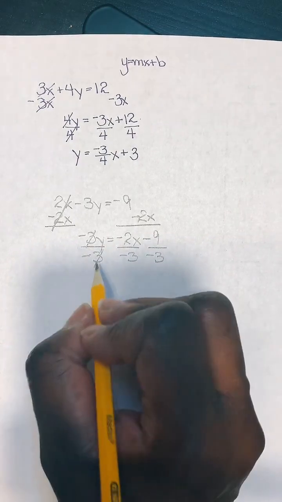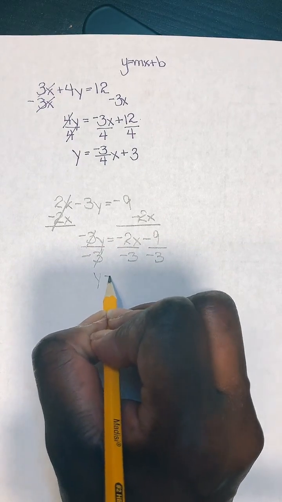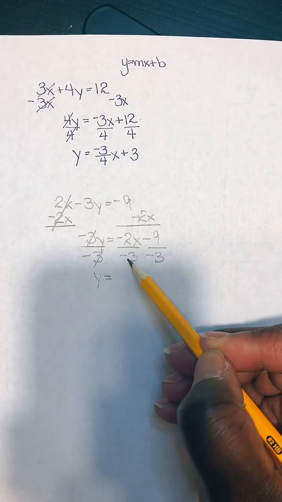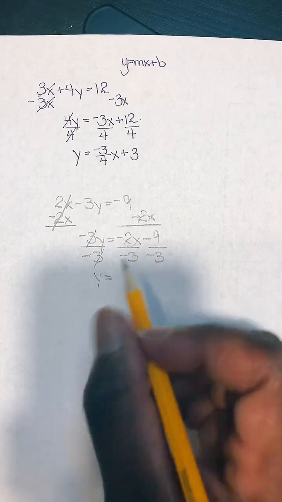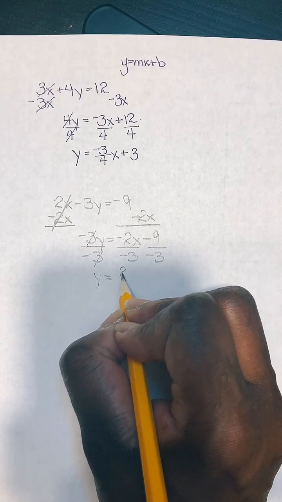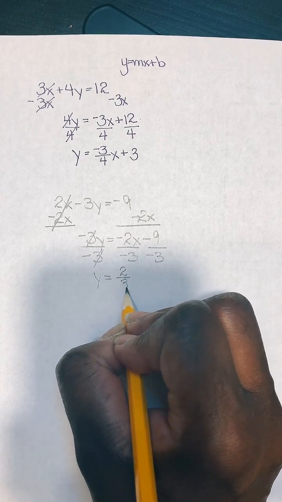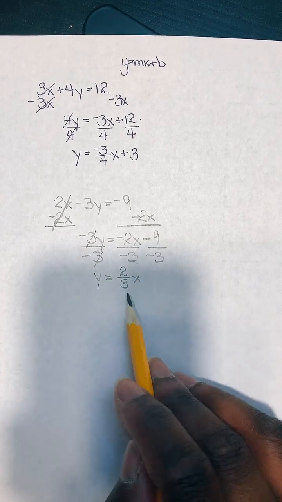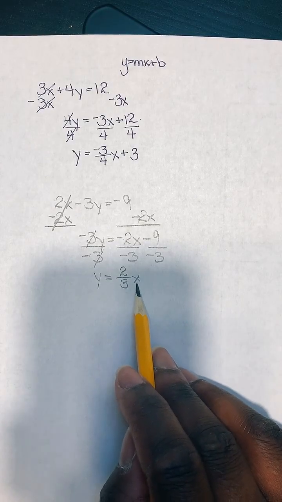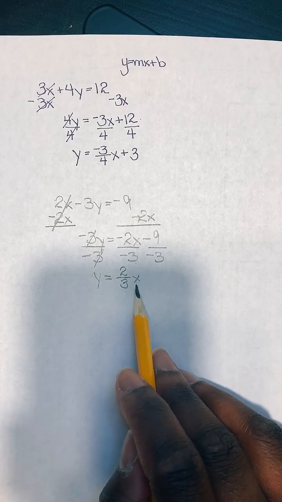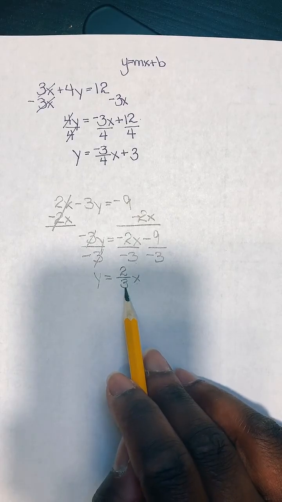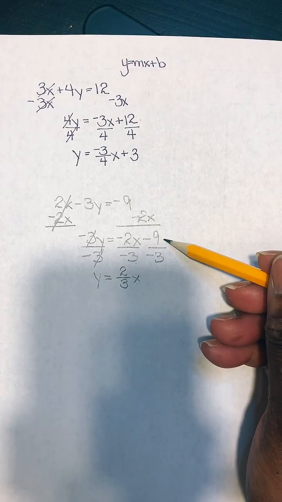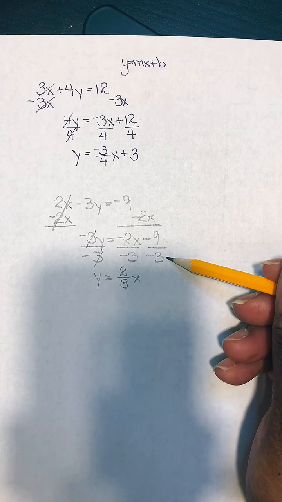So once we get our y's equals, a negative divided by a negative will give me a positive. So it's a positive 2/3 x. And we can leave it as a fraction because the number that is next to your x is your slope. That's your rise over run. But over here, we have a -9 divided by a -3.